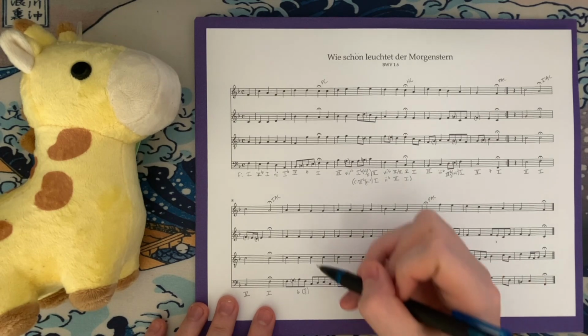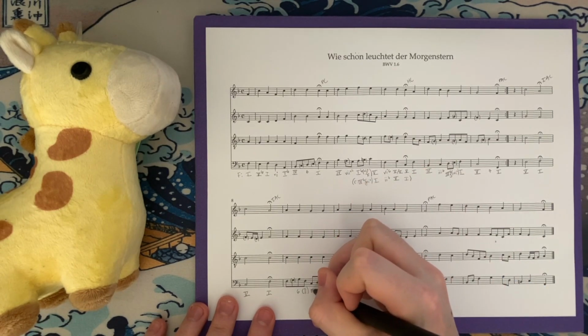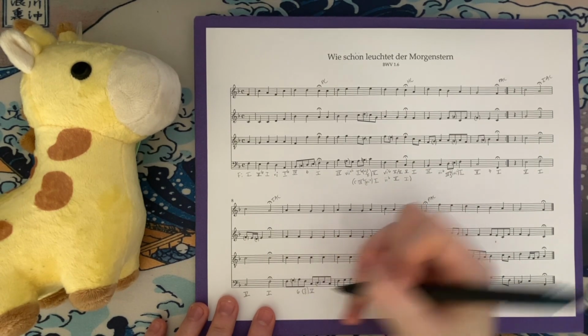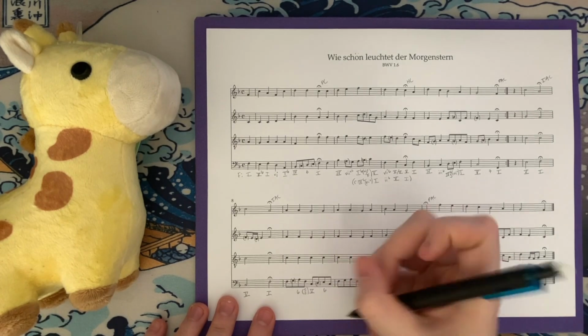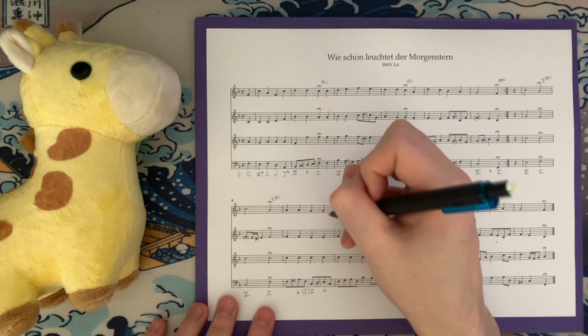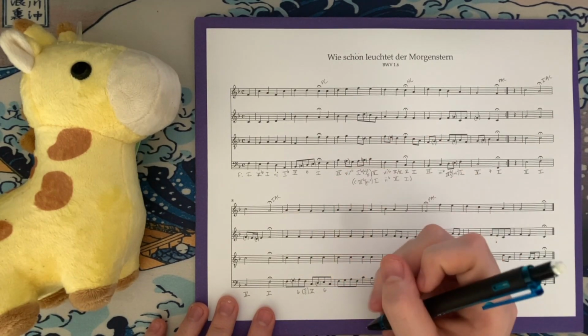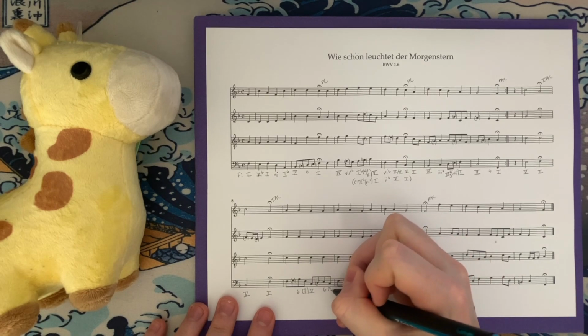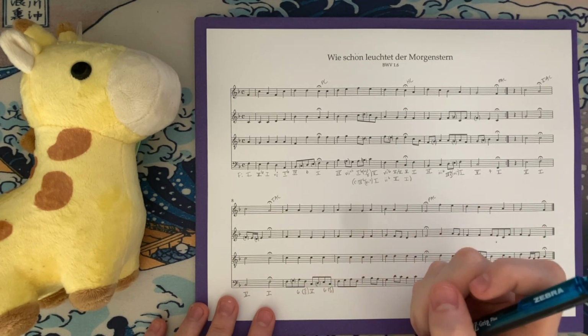We have C, C, E, and G. That's a 5 chord with a passing tone in the bass. It turns into 5-6 on this beat, E, C, E, and G. And then the chord reinverts on 4 and.